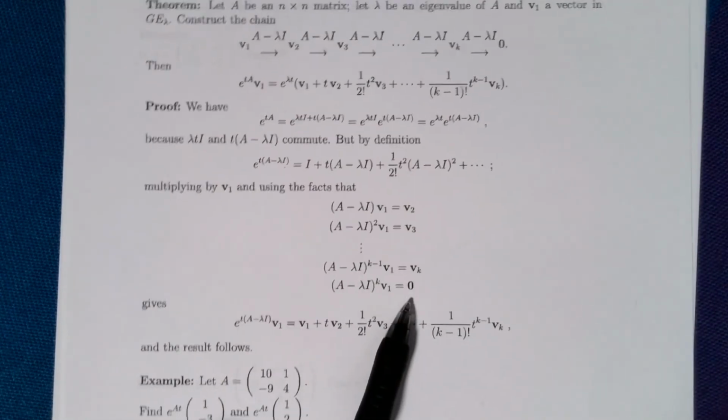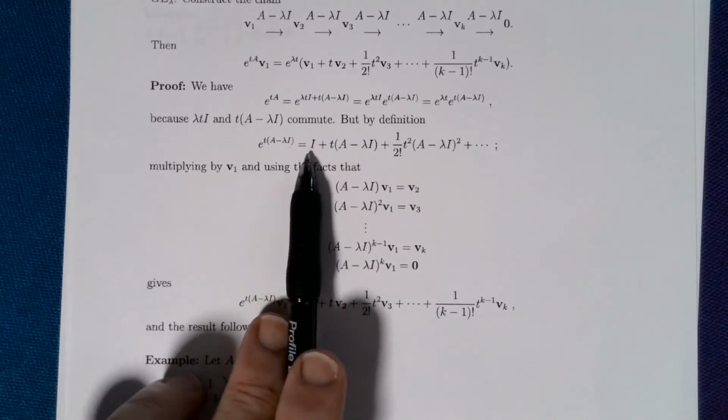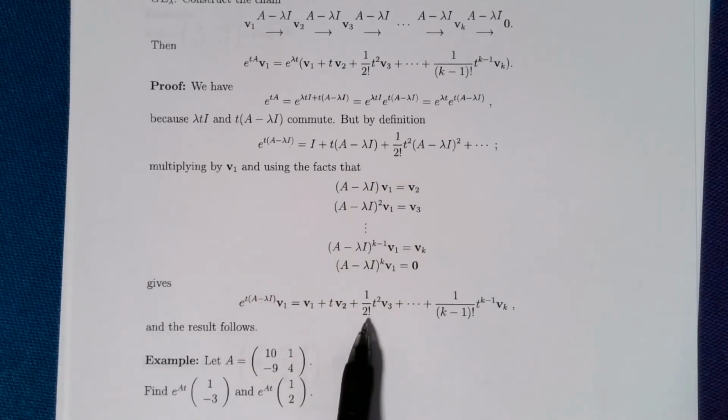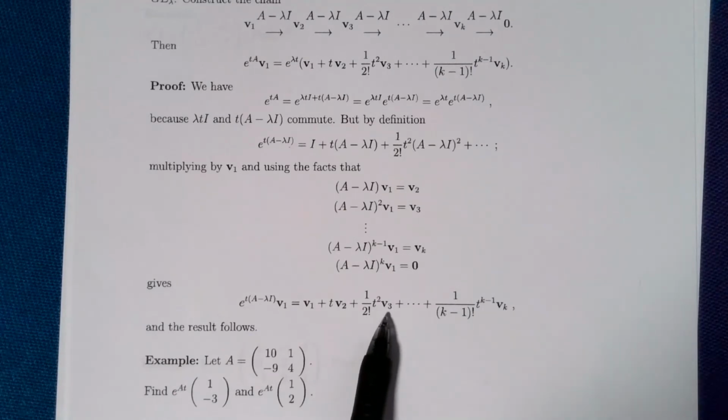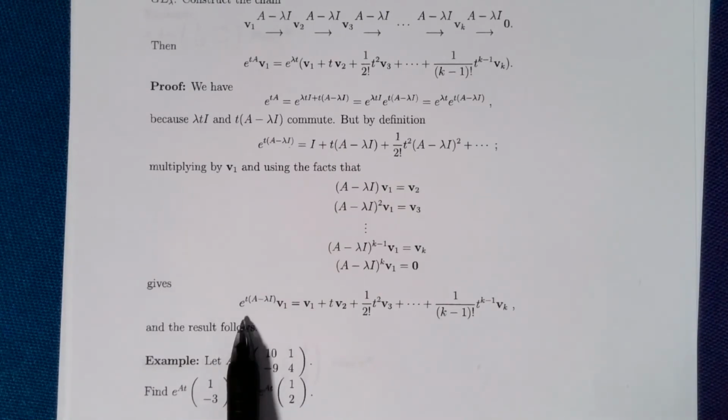And then multiplying this series by v1 gives me v1 plus t v2 plus 1 on 2 factorial t squared v3, and so on all the way down to vk. And finally we multiply everything through by e to the lambda t, and we get the formula that we had up here.